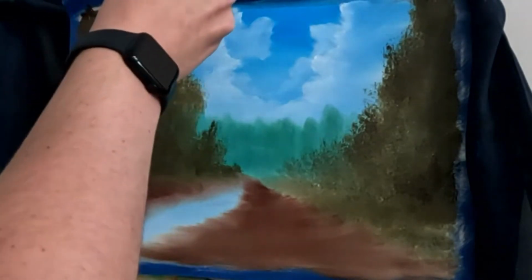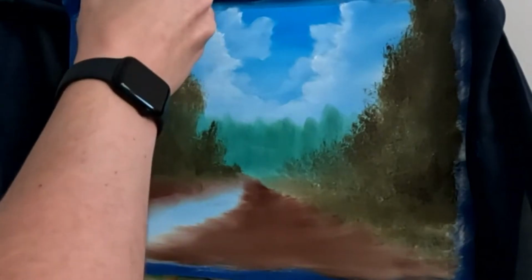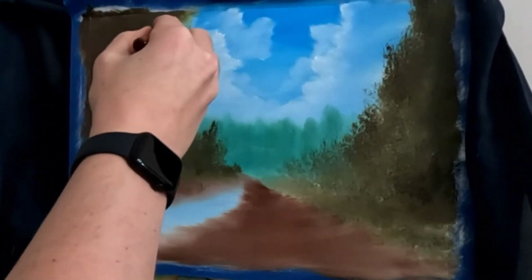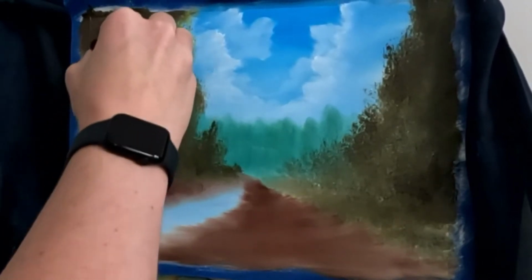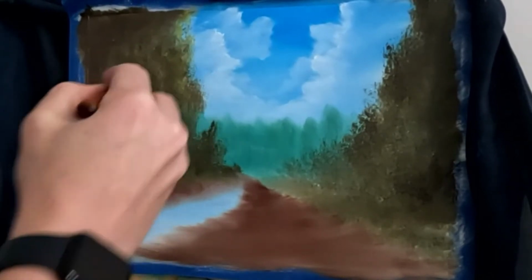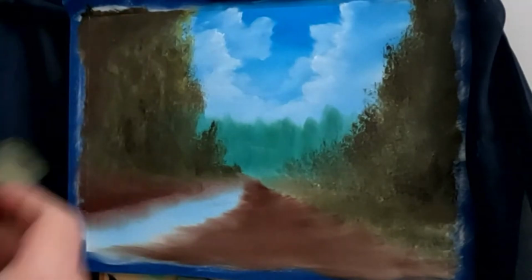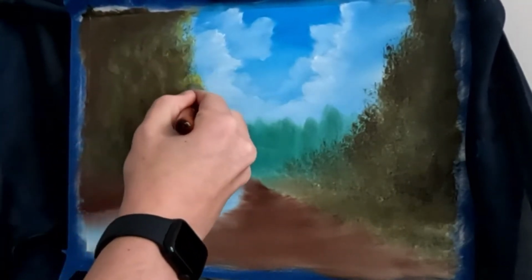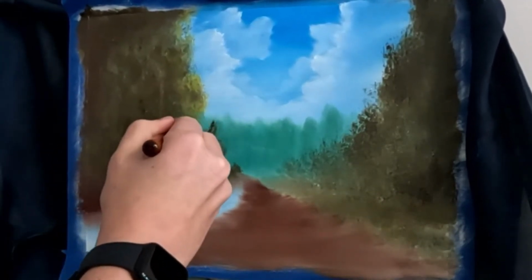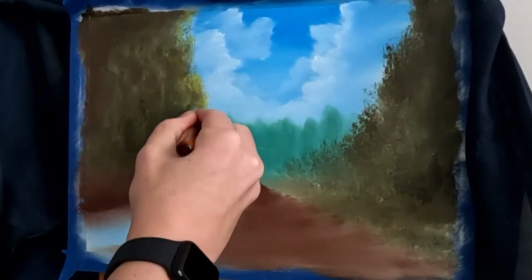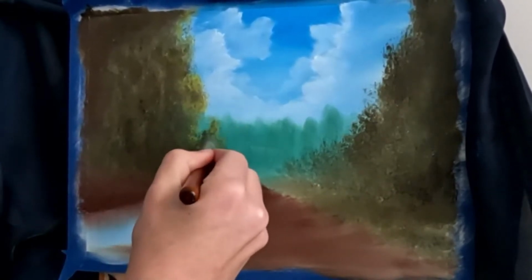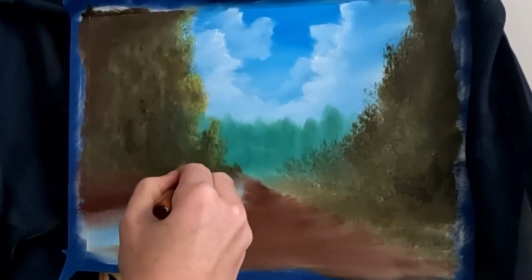So let's start on the edge. So we want that very bright paint to be on the edge of this, right out here as well, and then down there.